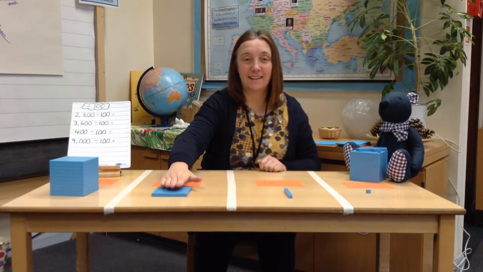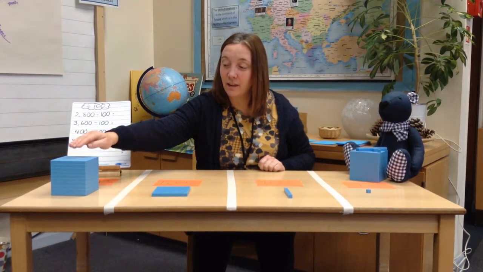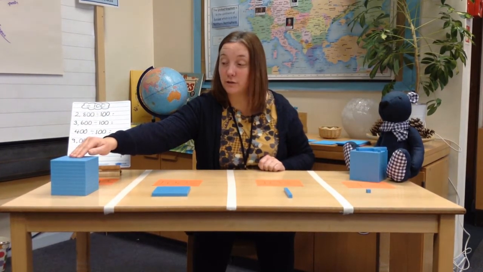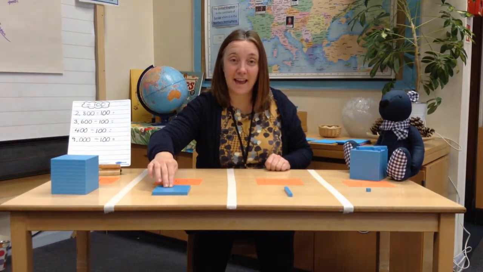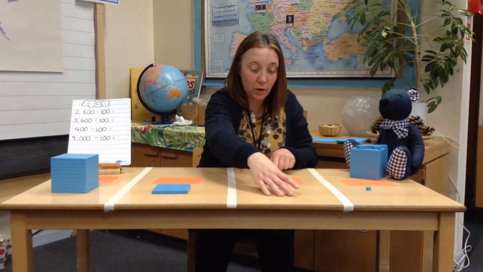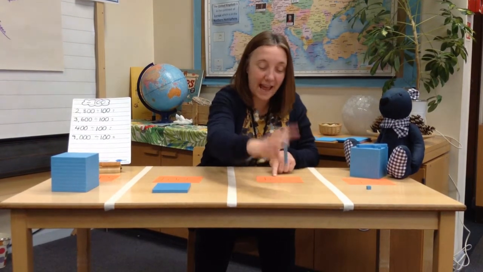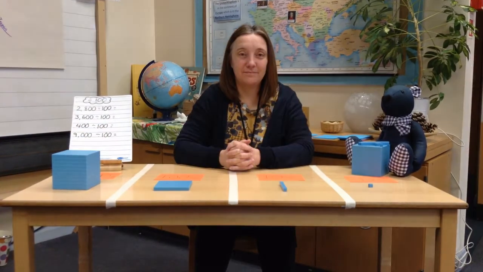I know there are 100 ones in that 100. If we wanted to divide 1,000 by 100, just as before, we'd divide it by 10 and then 10 again. And we know 100 tens fit into that 1,000 cube.